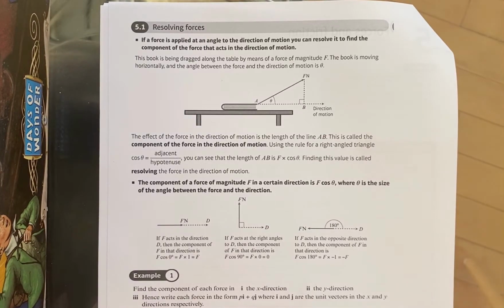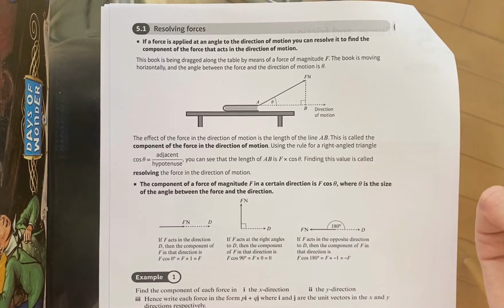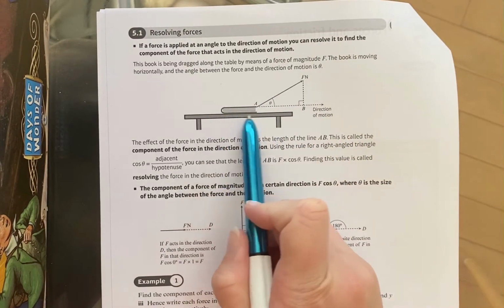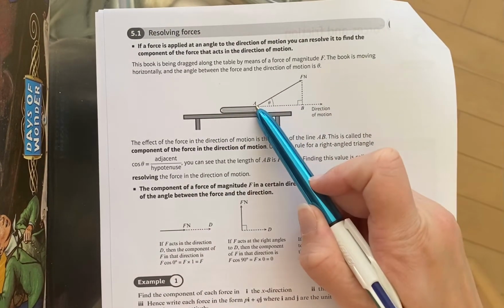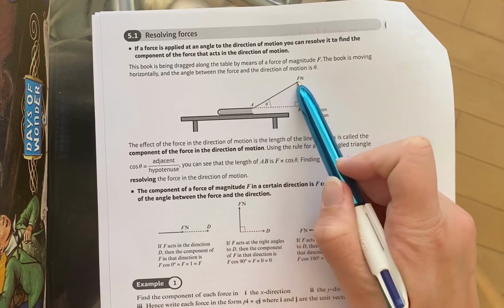We are now on to chapter 5, which is all about forces and friction. So this first section is just about resolving forces. If I've got here just a book on a table and it's being pulled with a force of F up here at this angle.